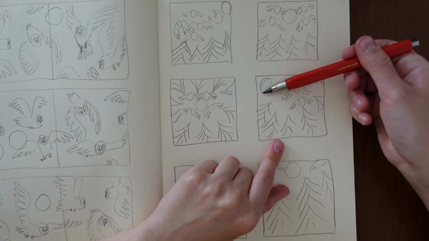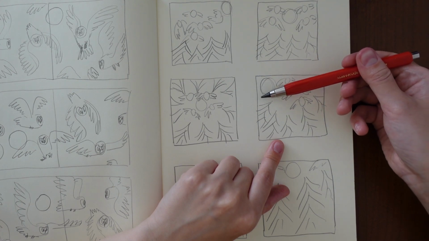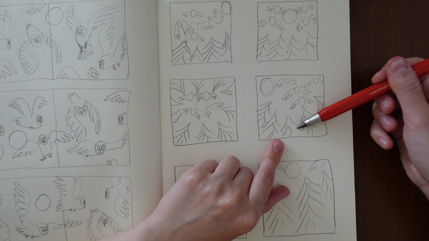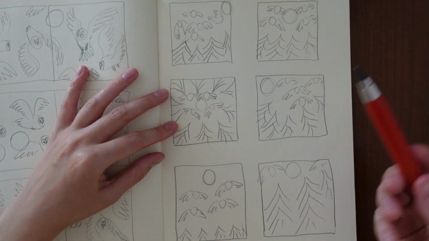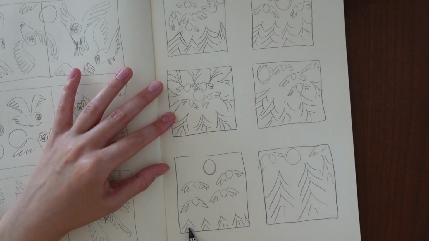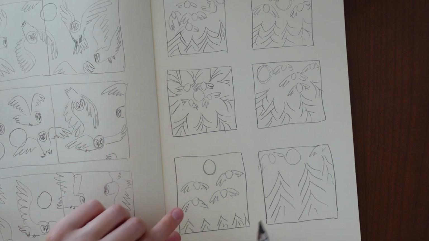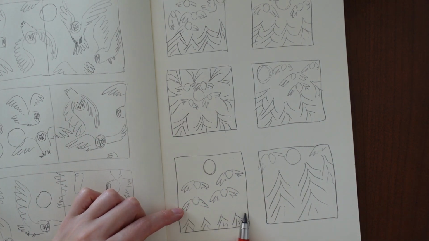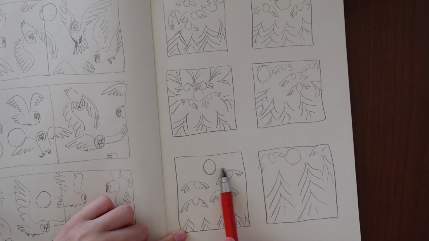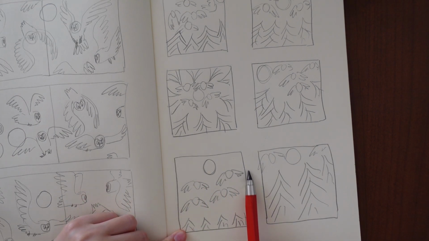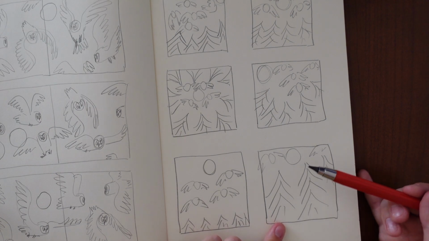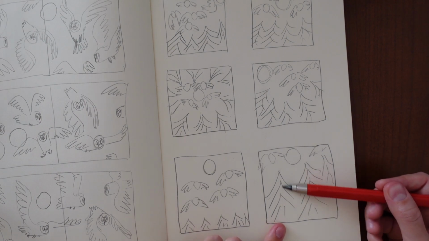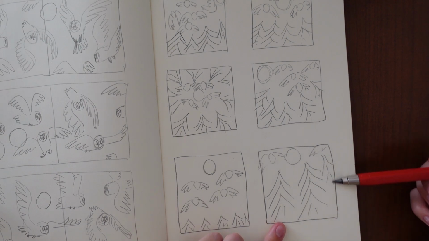Then I tried a slightly different one: trees like a circle and owls. Then I tried to draw only small pieces for trees and the majority of space for sky, and opposite situation where we see a lot of trees.